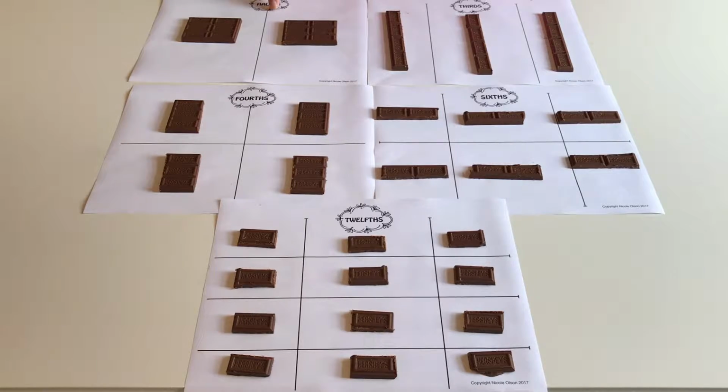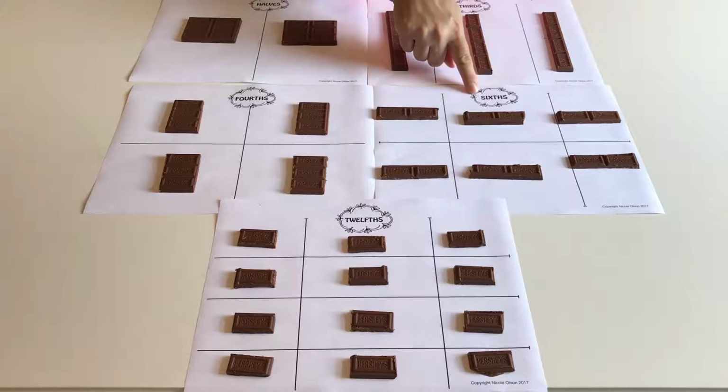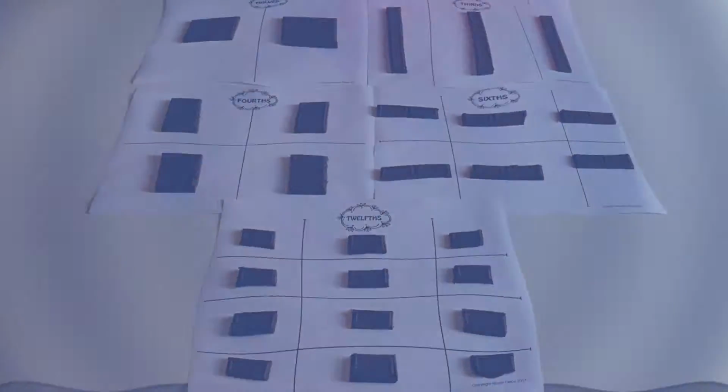Last week, we broke Hershey bars into different fractions. We broke our Hershey bars into halves, thirds, fourths, sixths, and twelfths. This week, we're going to be using those same Hershey bars to find equivalent fractions, that is, fractions that are the same amount. So get out your candy bars if you saved them, or if you didn't, you can download the PDF of the paper chocolate bars and cut those apart into all of the different fractions.